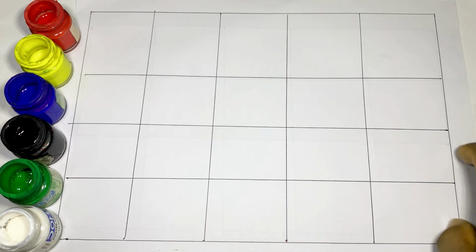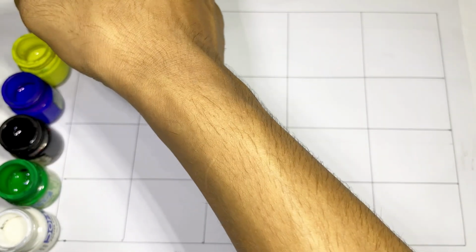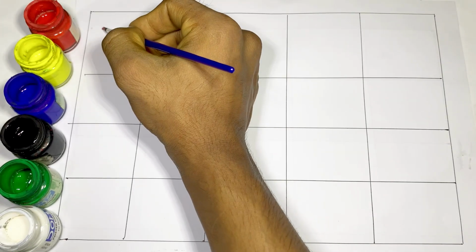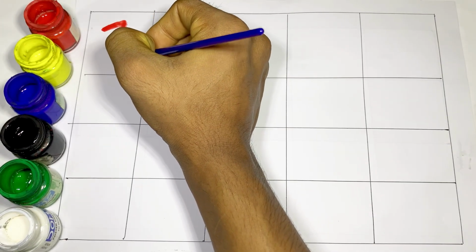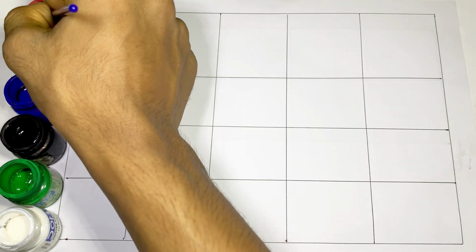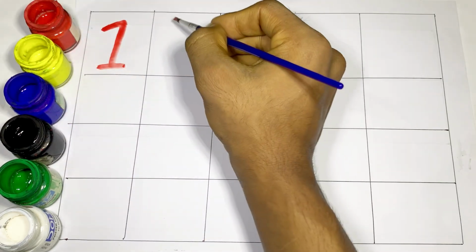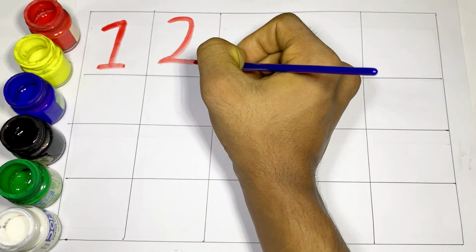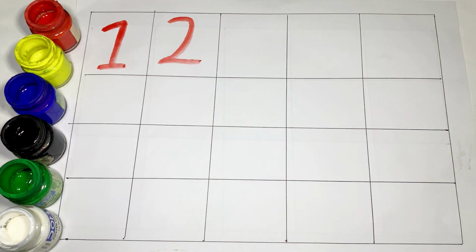Kids, now I draw numbers. First you draw 1 and use red color. O-N-E, 1. Kids, again use red color and draw 2. T-W-O, 2.